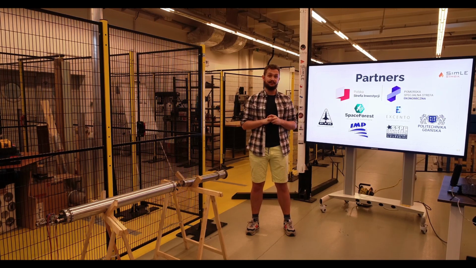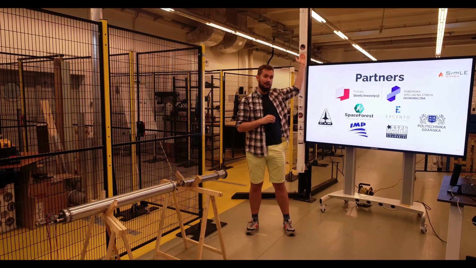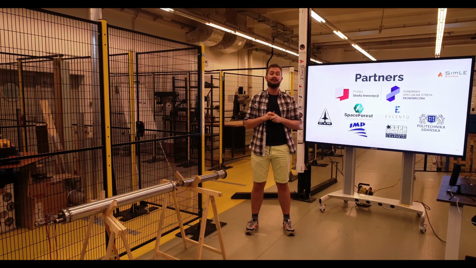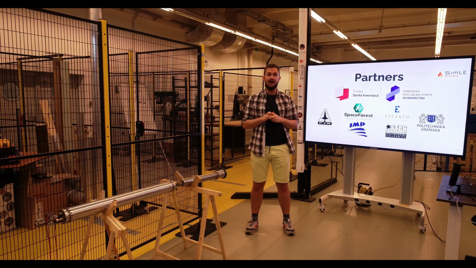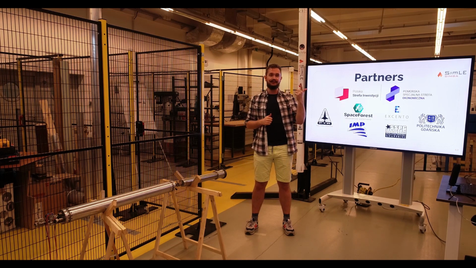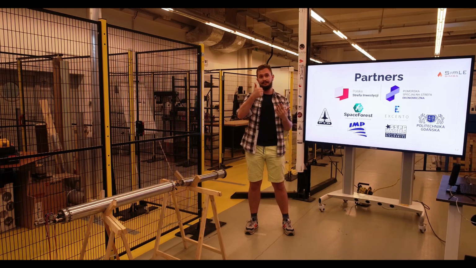The outer parameters of our rocket are the diameter of 15 centimeters and the length of 4.4 meters, with an engine that generates a total impulse over 15 kilonewton seconds. Our team consists of 6 divisions: the recovery, the engine, mechanics and avionics, electronics, payload, and business.